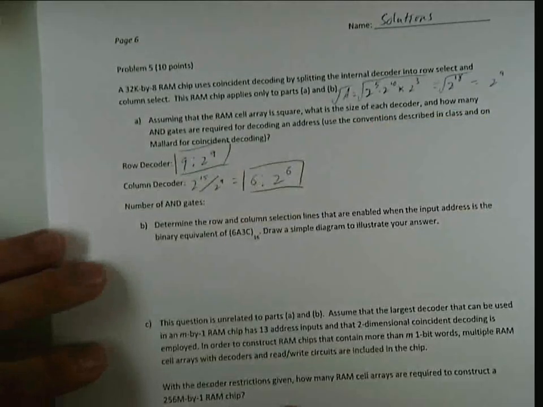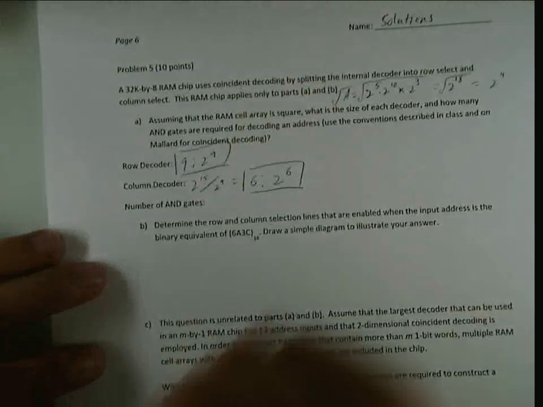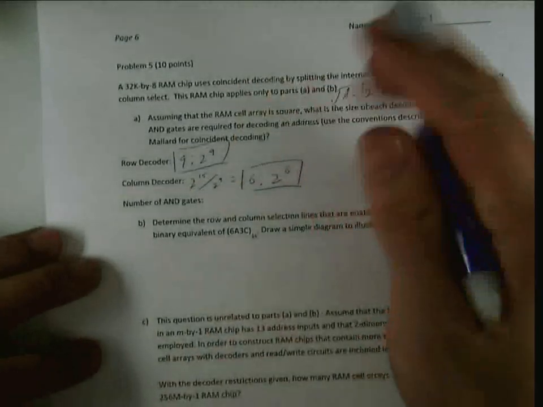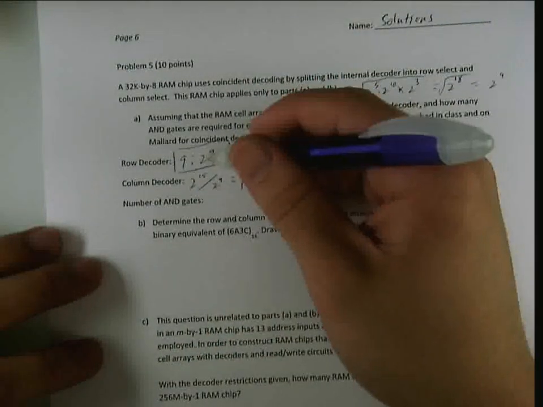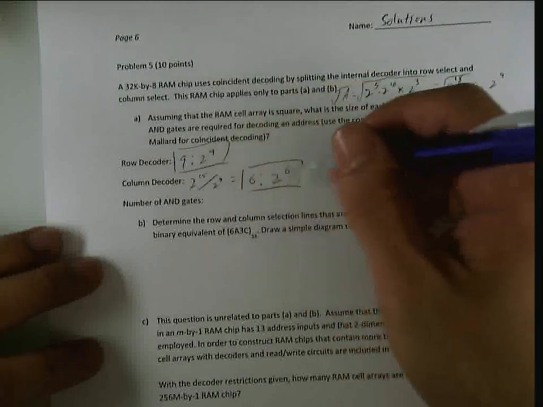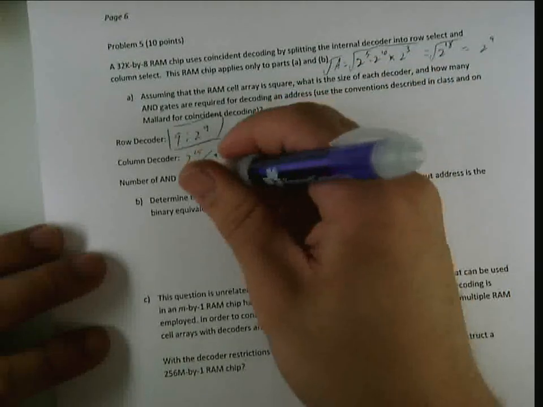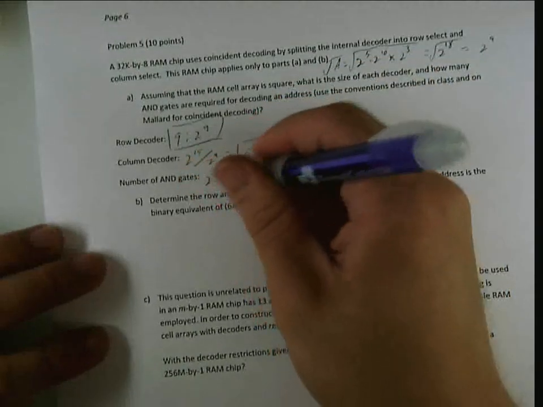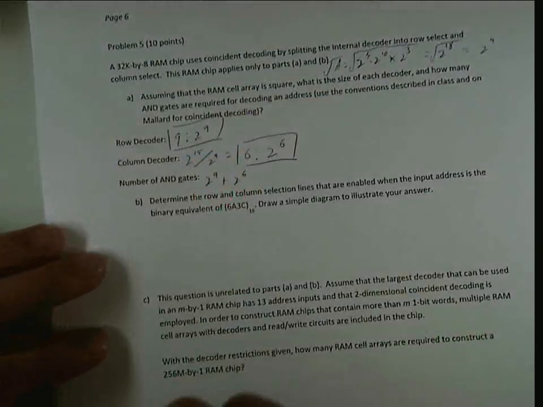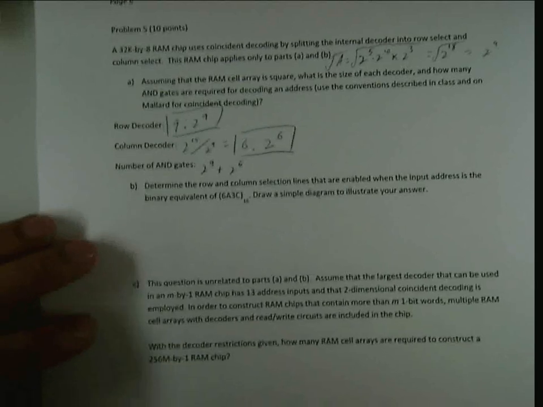And the number of AND gates, well, here I'm just going to work with the assumption that I'm going to have 2 to the 9th AND gates here and 2 to the 6th AND gates here. And so 2 to the 9th plus 2 to the 6th. Yeah, I think that's right.